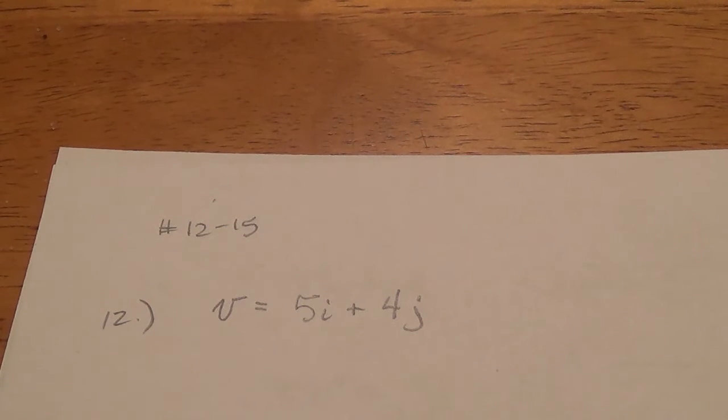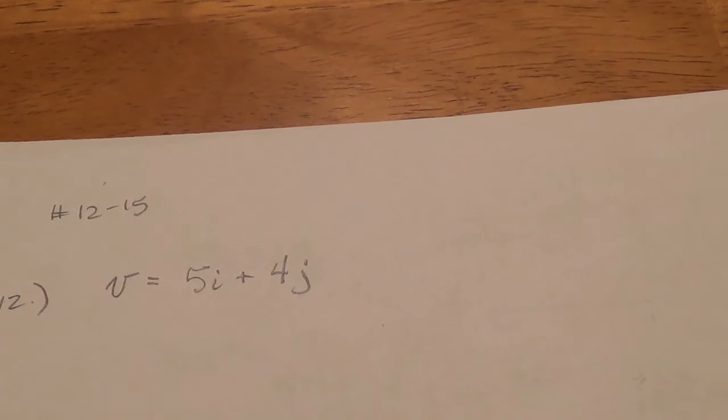Okay, you were looking at number 12 through 15, so I'm looking at those now. Took me a long time to get back to you, I apologize.